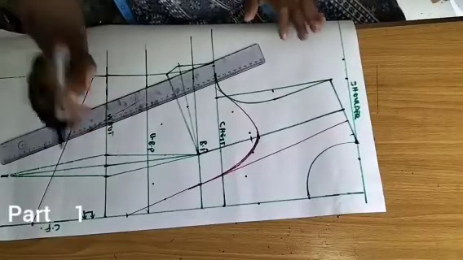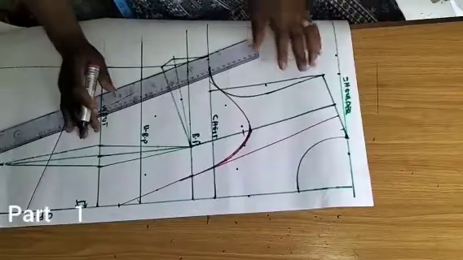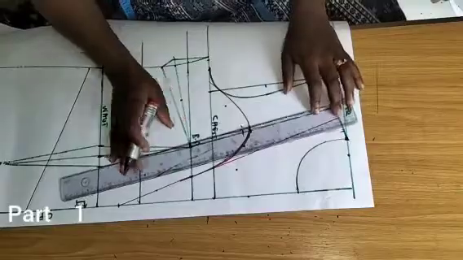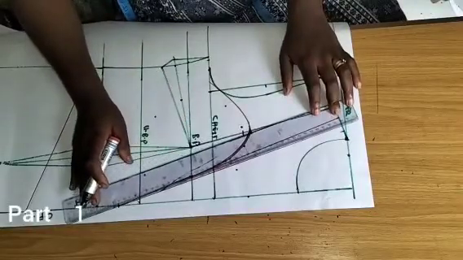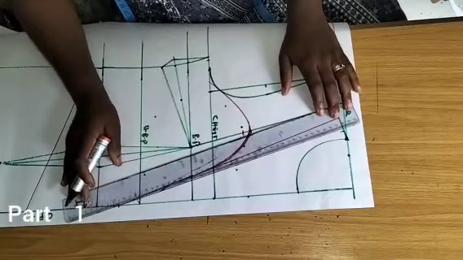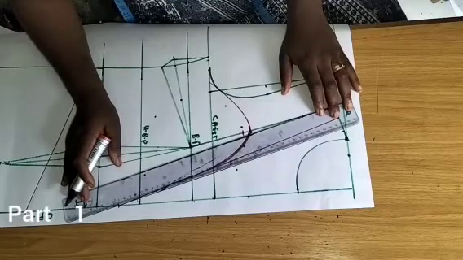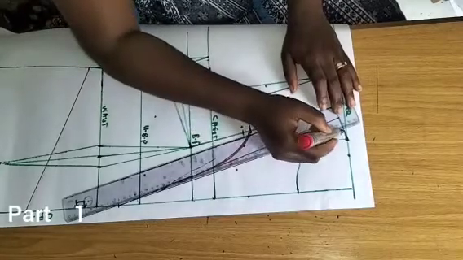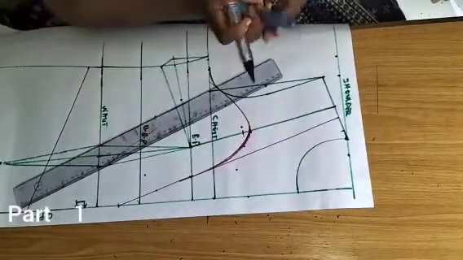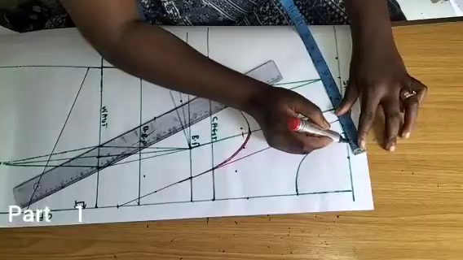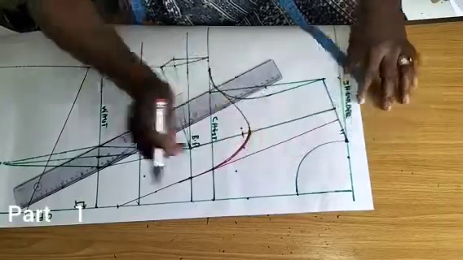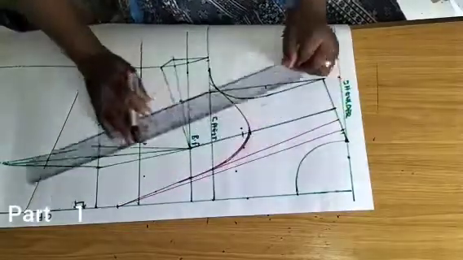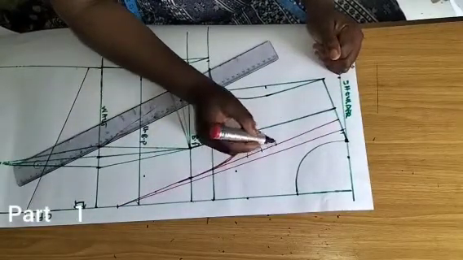Another thing you can do is, if you want it not to open too much on this part, maybe the 0.5 inch, you can just place your ruler straight. So this is what I mean. If you don't want it to open too much, you can decide to place your ruler from that 0.5, or let me do 0.75 from here, and put the ruler straight to the point of the illusion. I think it's better.